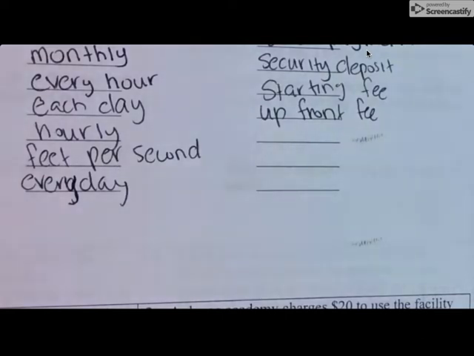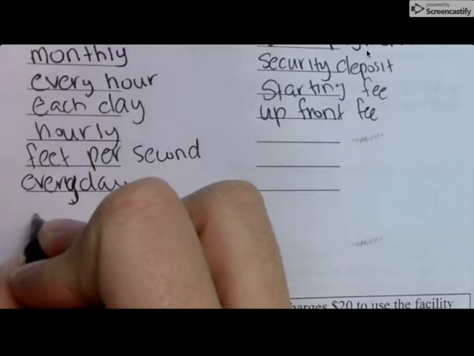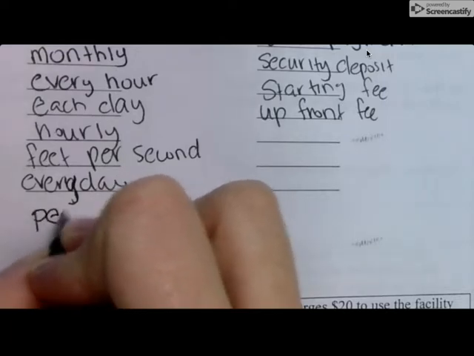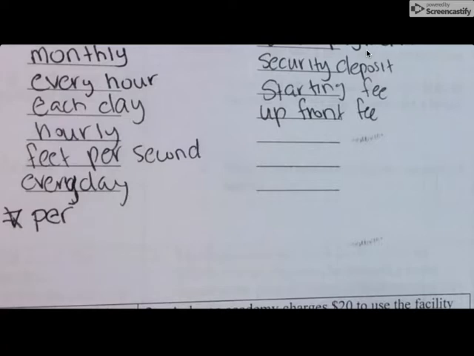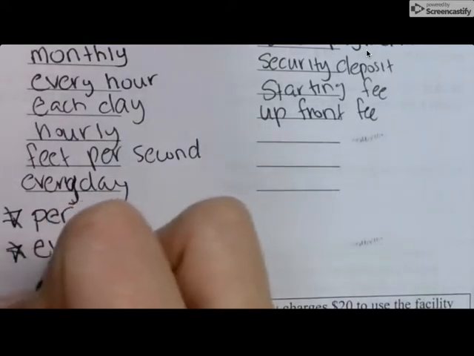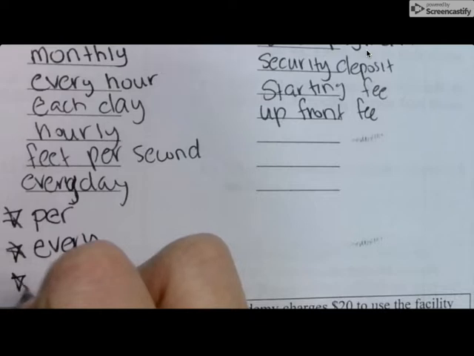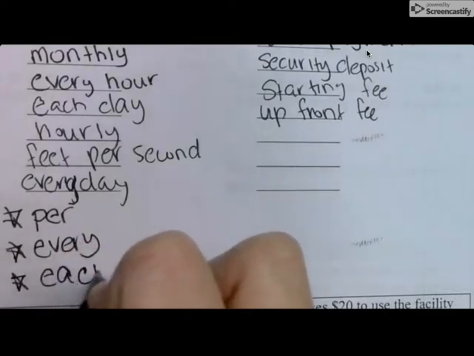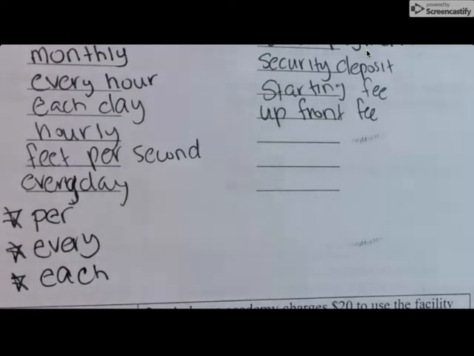Okay? Now, I want to hit 3 key things for the M, for the slope. If you notice, a lot of the same words are kind of said. Per is a really, really big one. That kind of gives it away. Every is typically another one. And the third one is each. Obviously, not every single one of these have those, but those are kind of the 3 key words that you go, oh, that's going to be my M. Is that every single time?